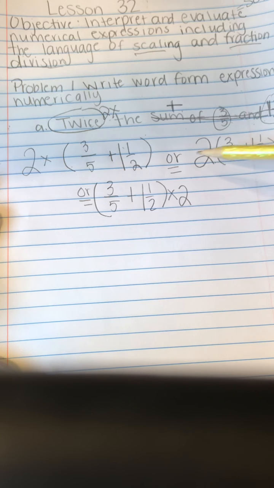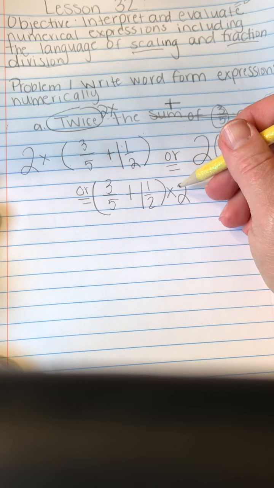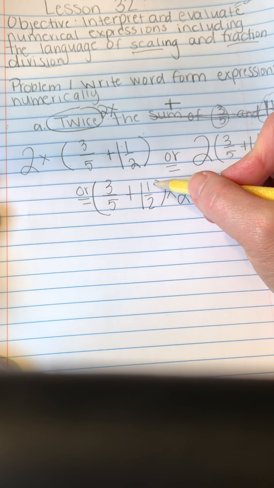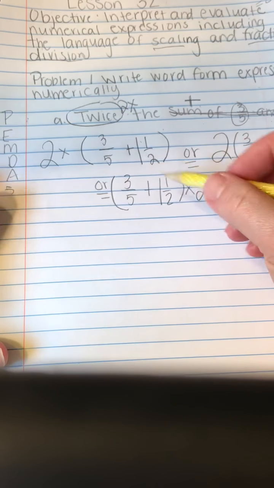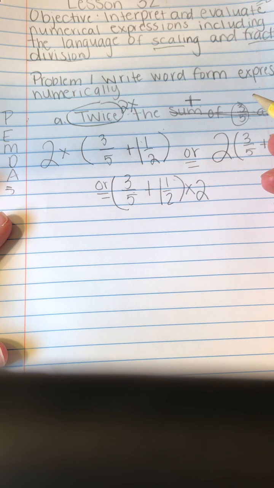Now in that case, I wouldn't necessarily need to put my, or no, I would have to put my parentheses, because if I don't put my parentheses, then somebody, because you have to do multiplication first, they would multiply 2 times that number, and that's not what I want. I need that number to go with the sum.